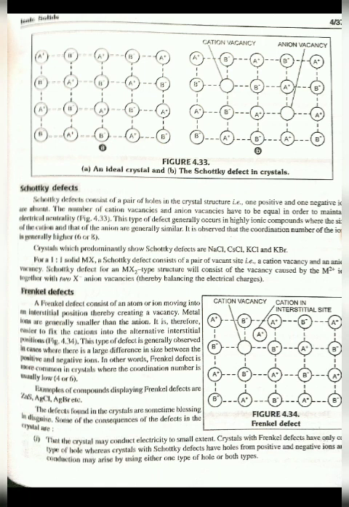Frenkel defects. A Frenkel defect consists of an atom or ion moving into an interstitial position, thereby creating a vacancy. Metal ions are generally smaller than anions. It is therefore easier to fit the cations into the alternative interstitial positions. This type of defect is generally observed in cases where there is a large difference in size between the positive and negative ions. In other words, Frenkel defect is more common in crystals where the coordination number is usually low, 4 or 6.